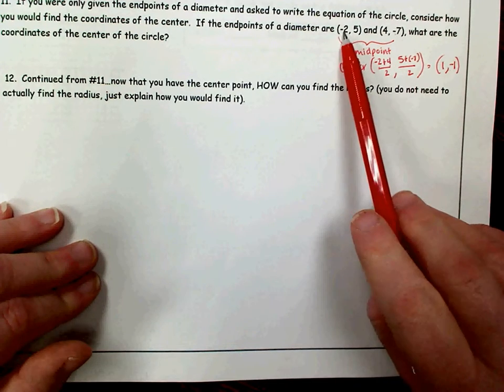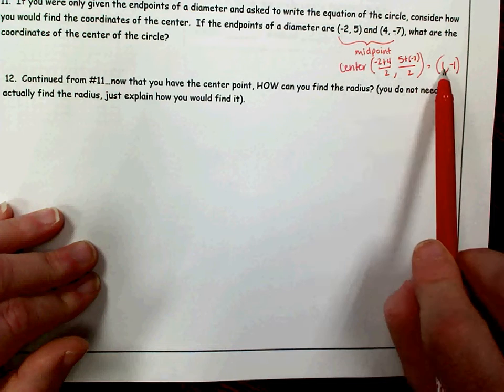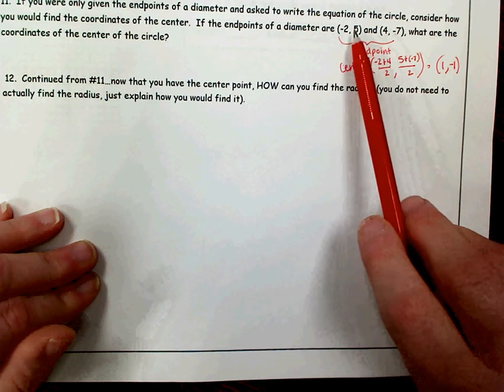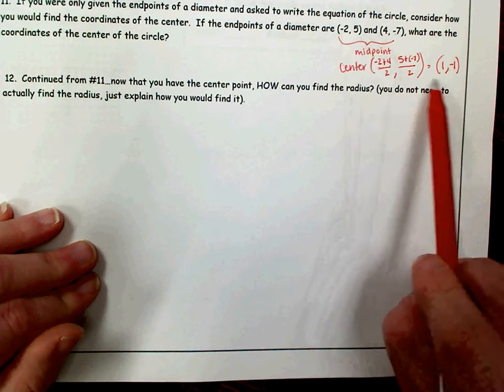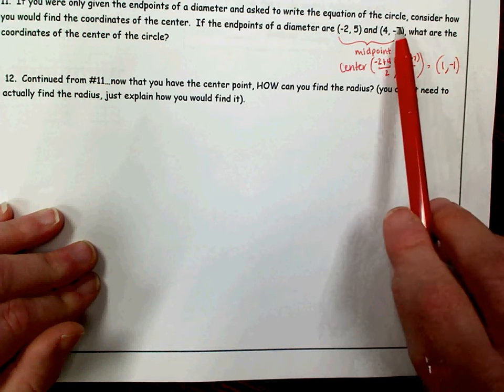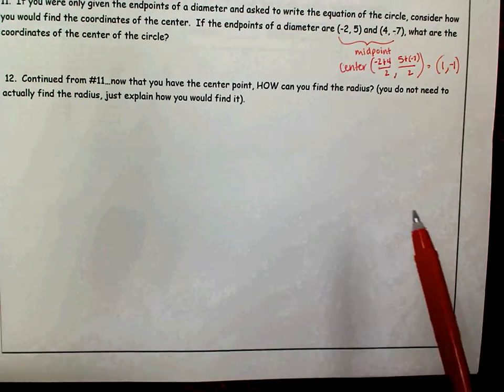Negative 2 plus 3 is 1. 1 plus 3 is 4. 5 minus 6 is negative 1. Negative 1 minus 6 is negative 7. This is halfway between these 2 points.